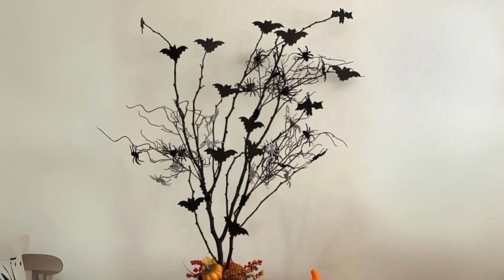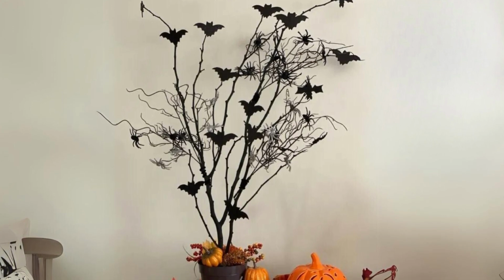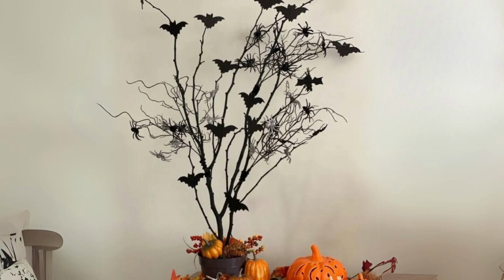Spiders and bats tree. Create a Halloween tree of black branches decorated with spiders and bats, surrounded by pumpkins and berries for a complete look.